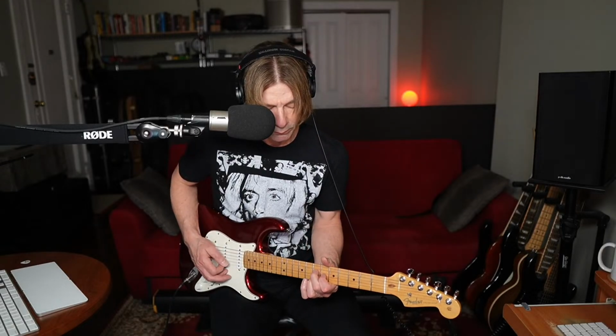An E right here, which is the C shape E, and then a C shape F sharp chord right here. Let me get it on the bigger screen so you can see that.